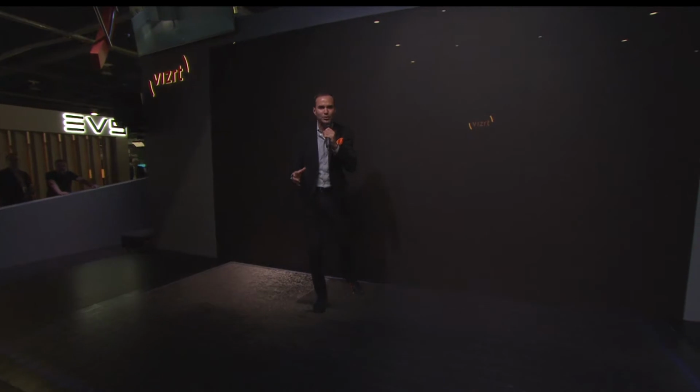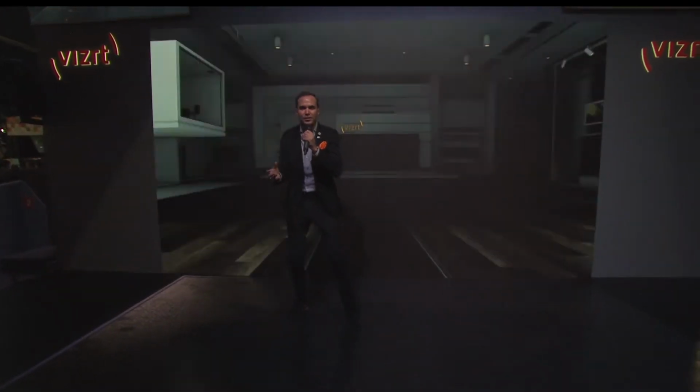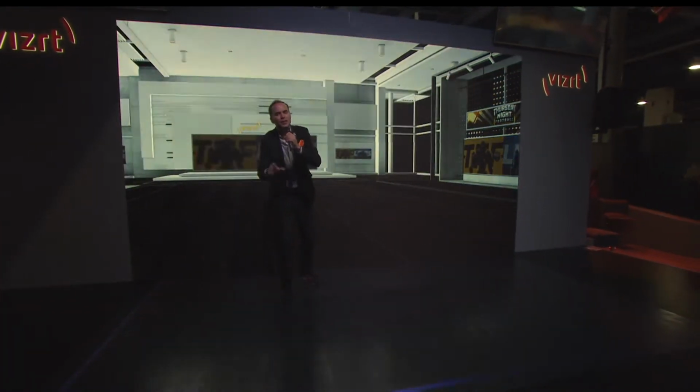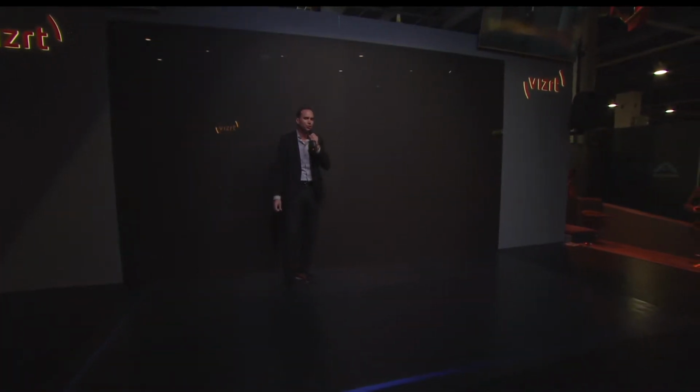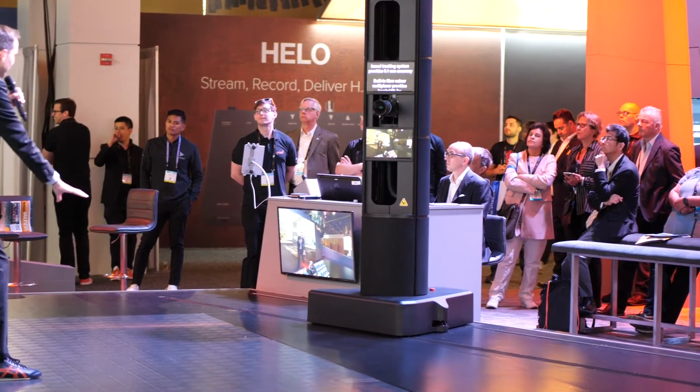Now, Viz Engine 4 is going to help you transform the way you tell stories in the studio using photorealistic, augmented reality graphics and virtual studios. But before we get to that, let me first tell you a little bit about some of the tools that we're using here today. First of all, you see my little friendly robot running around the studio here.